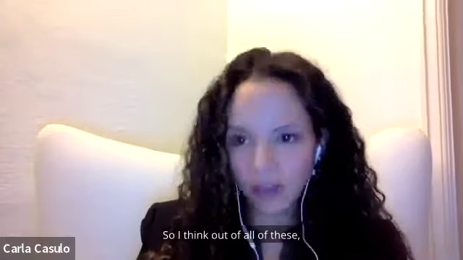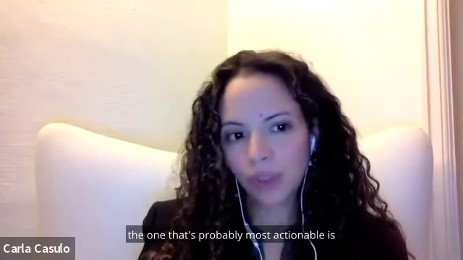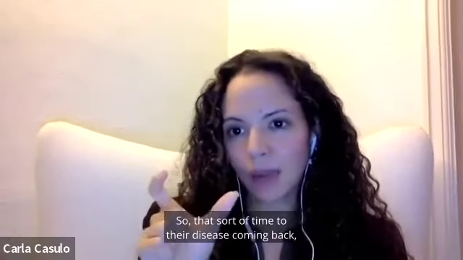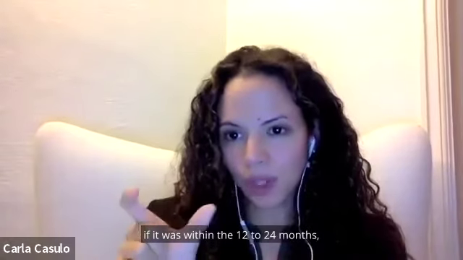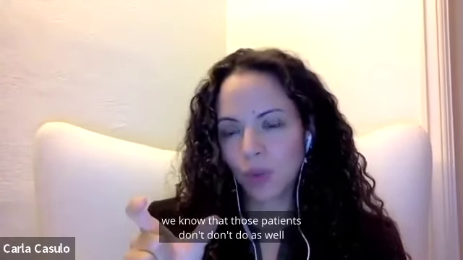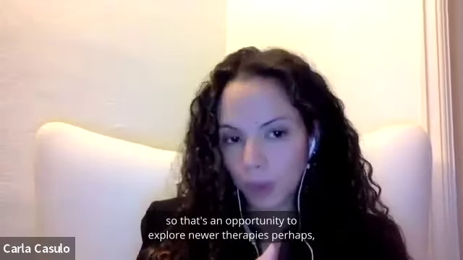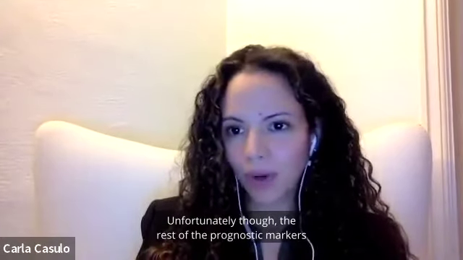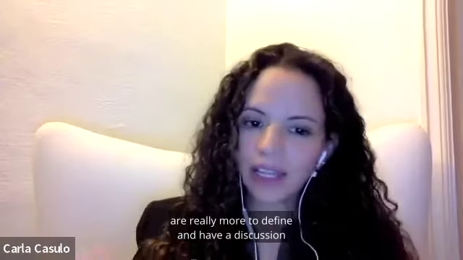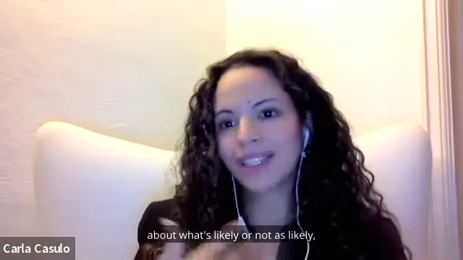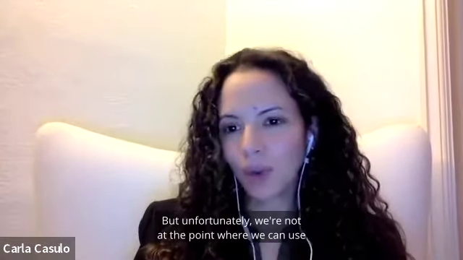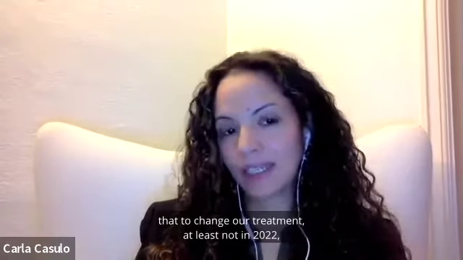So I think out of all of these, the one that's probably most actionable is the event at the time of their recurrence. So that time to their disease coming back, if it was within 12 to 24 months, we know that those patients don't do as well. So that's an opportunity to explore newer therapies perhaps, or put them on a clinical trial. Unfortunately, the rest of the prognostic markers are really more to define and have a discussion about what's likely or not as likely, like from the 30,000 foot view, like you said. But we're not at the point where we can use that to change our treatment, at least not in 2022 as part of standard of care.